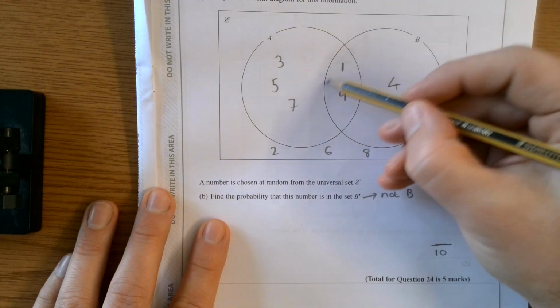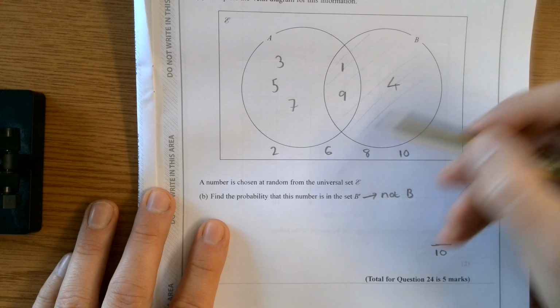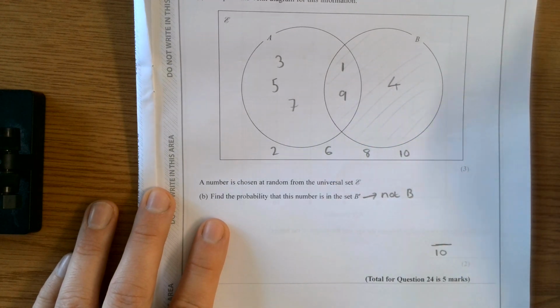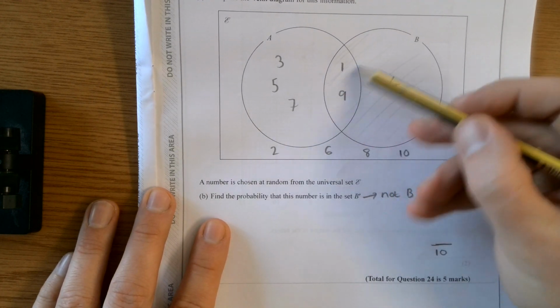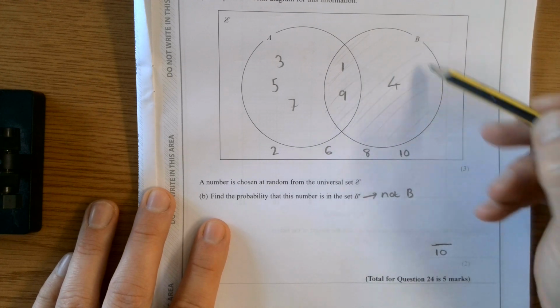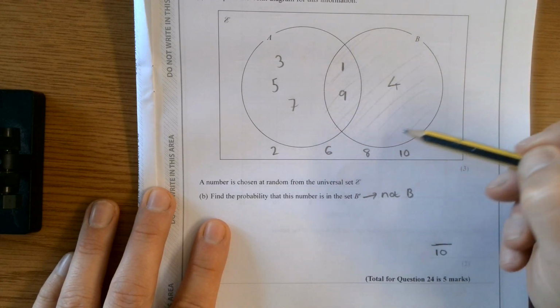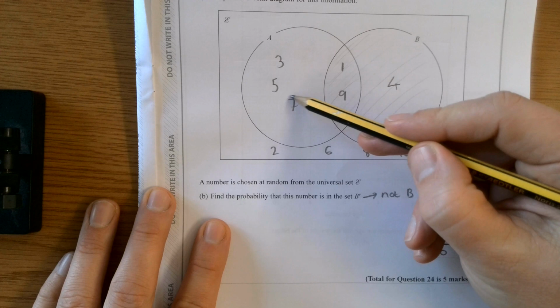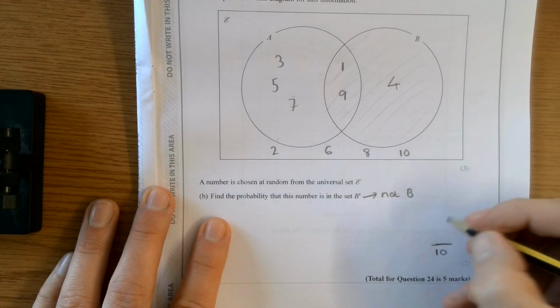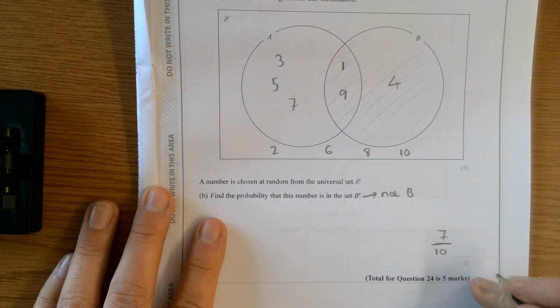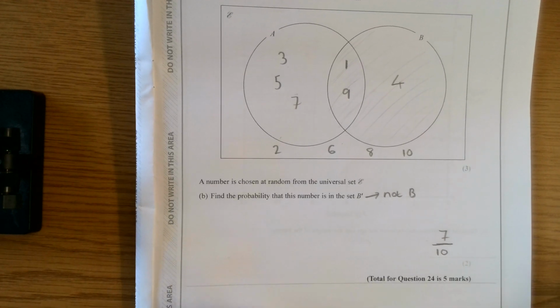Now, all of these ones here are in B. So all of those ones there are in B. So they're in B and they're in B. So how many of them are not shaded in? 1, 2, 3, 4, 5, 6, 7. So 7 out of 10. 5 marks. Quite a nice question for 5 marks, I think.